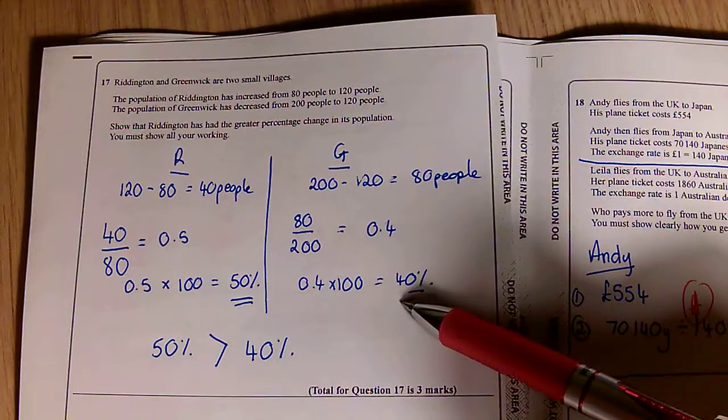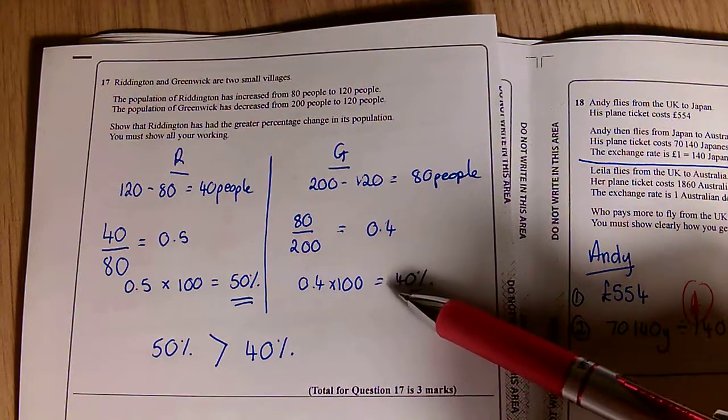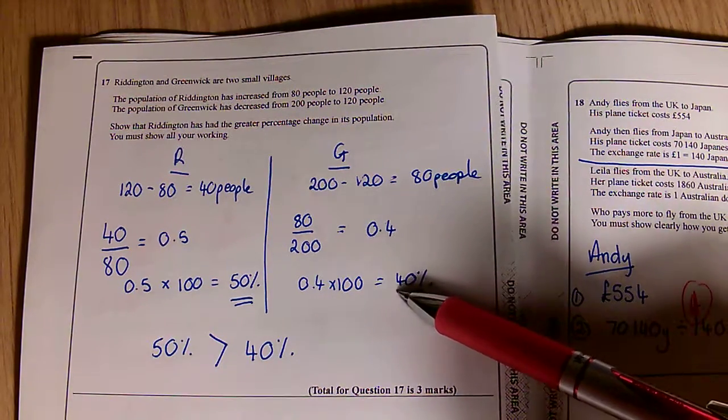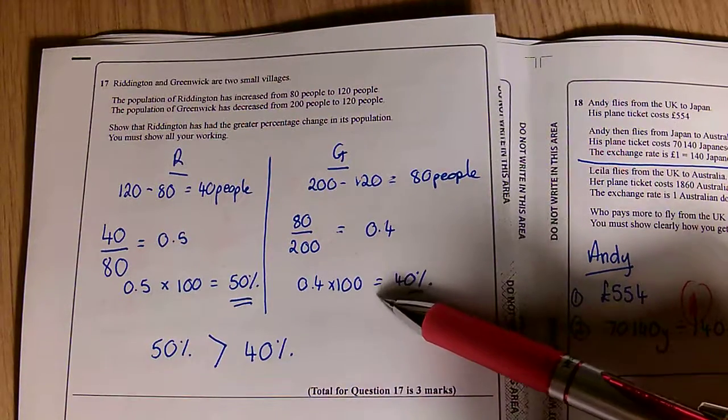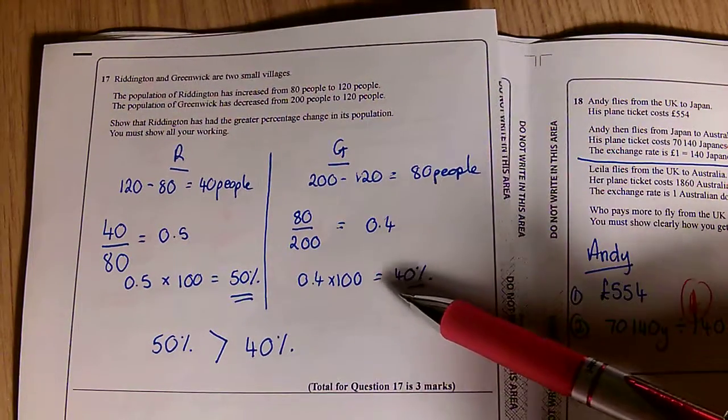And it's just saying now, show that Riddington has a greater percentage change in its population. Show that Riddington's got the greater percentage change.